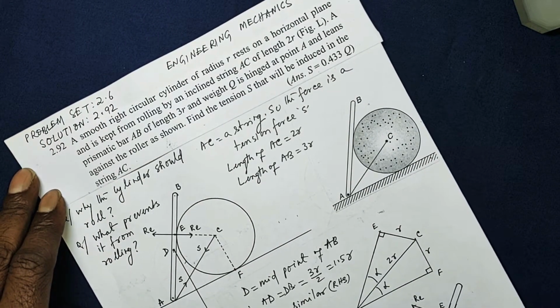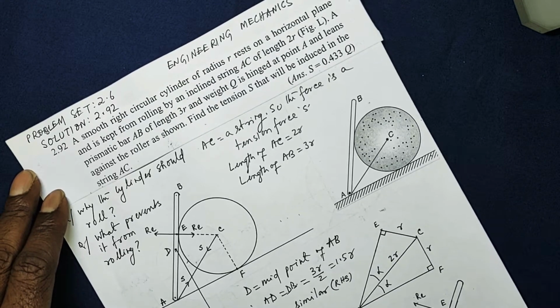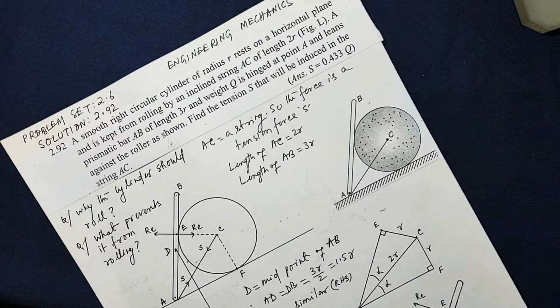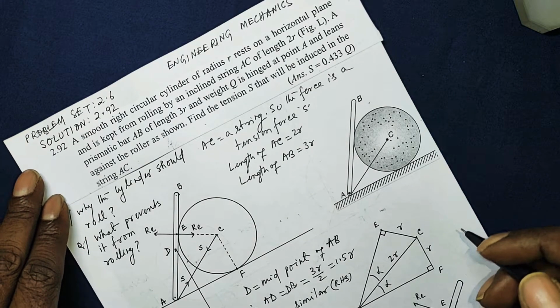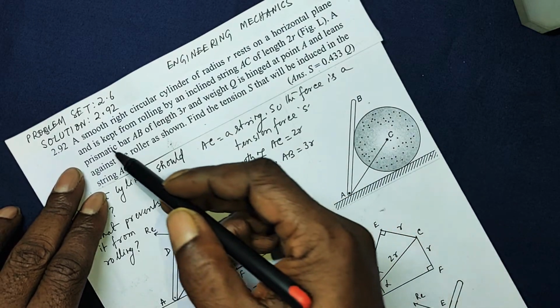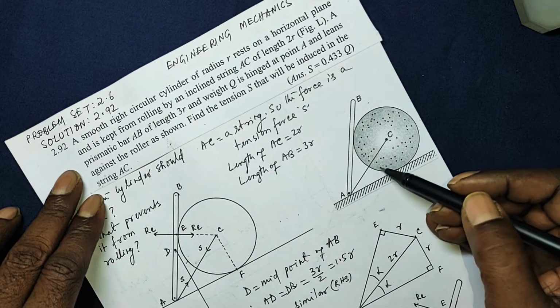Now problem set 2.6 is the solution to 2.92. We'll be dealing with a circular right cylinder and how it is prevented from rolling due to a string attached to its center. That we'll discuss by taking moments of different forces about different points. So let us begin. A smooth right circular cylinder.